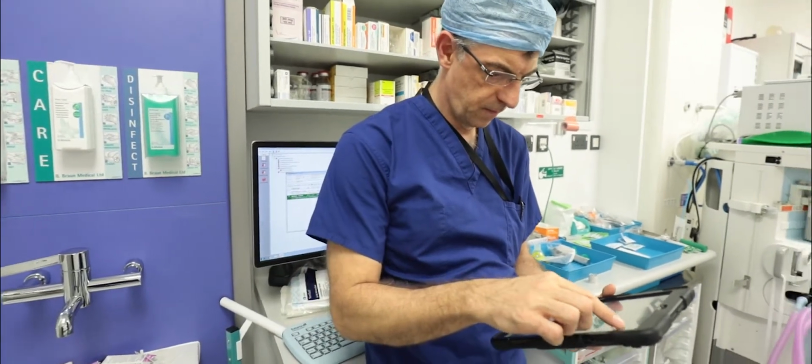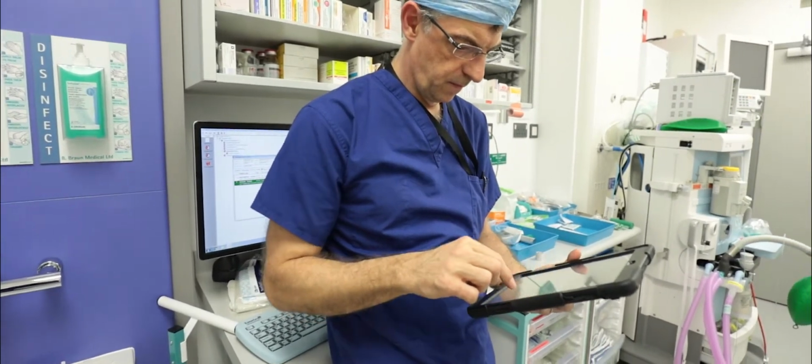I think the idea that we can checklist patients, we can see patients going through the perioperative process, and for that to all be paperless will be a massive advantage. I think the idea of us recording all the pieces of kit we use in theatre digitally will be brilliant.